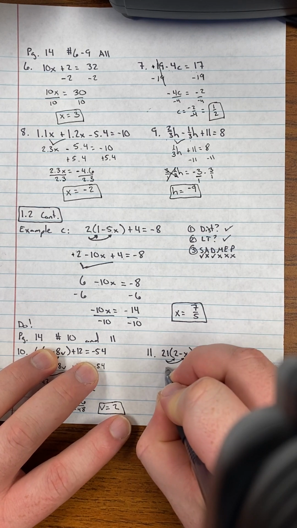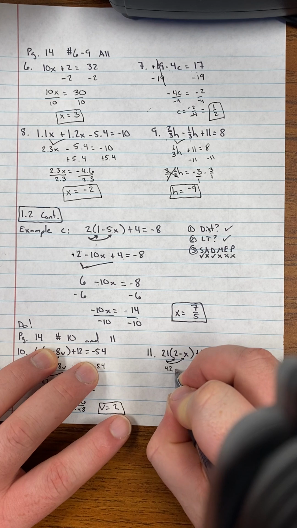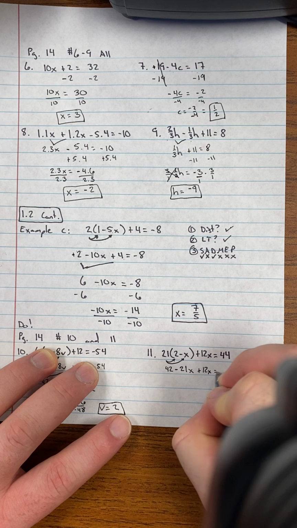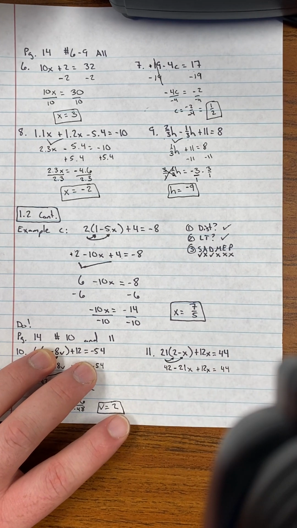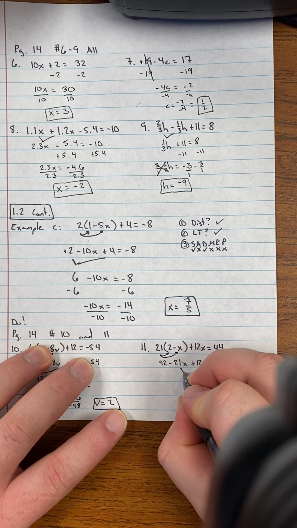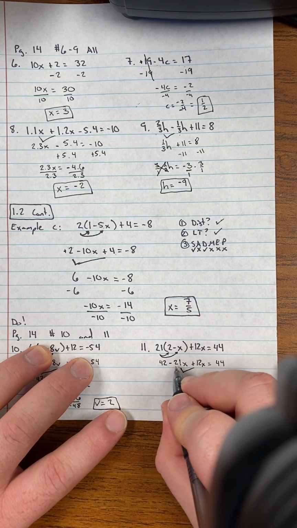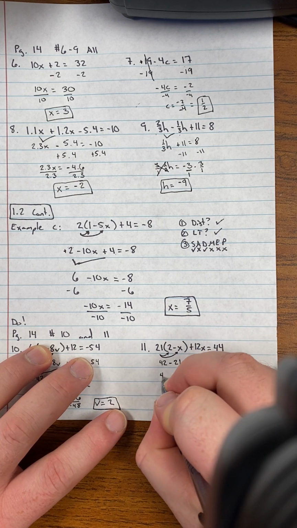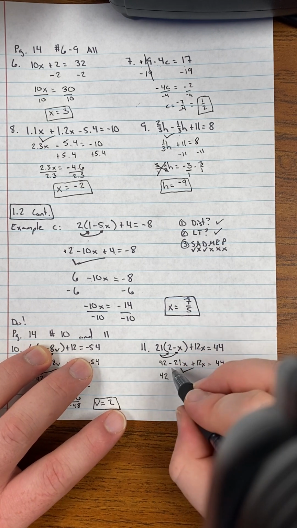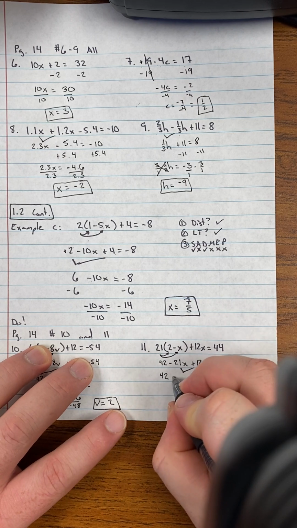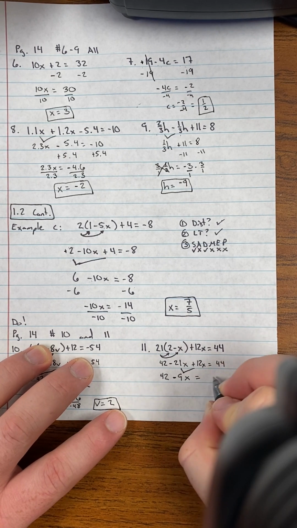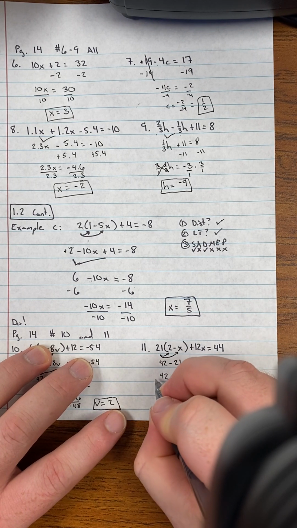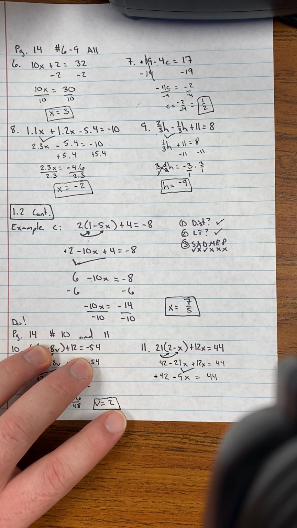So 21 times 2 makes 42 minus 21x plus 12x equals 44. Okay? Combine like terms. So here I'm taking the negative out in front of the 21 and the positive out in front of the 12. So 42 gets left alone. And then this ends up being -9x equals 44. Okay? Remember that this is a plus sign out here when there's nothing written.